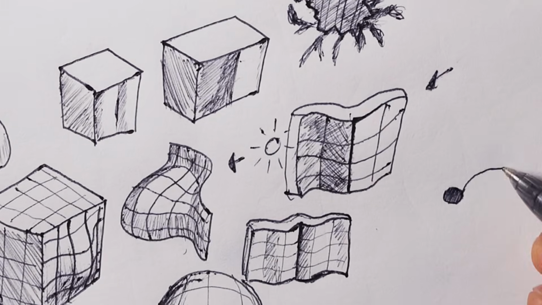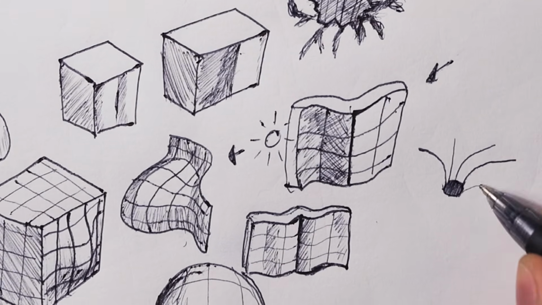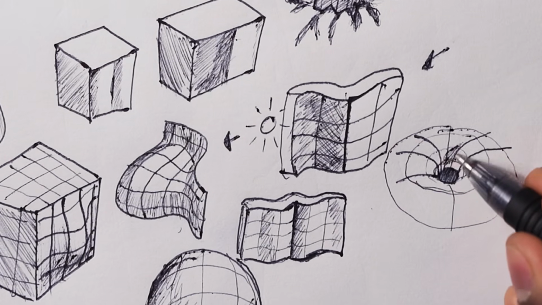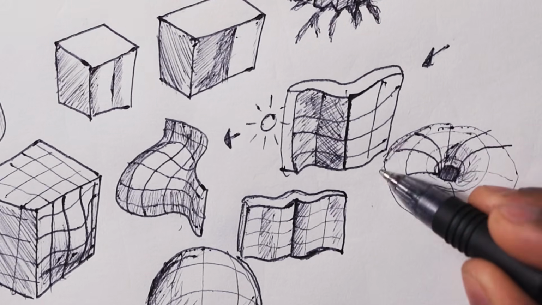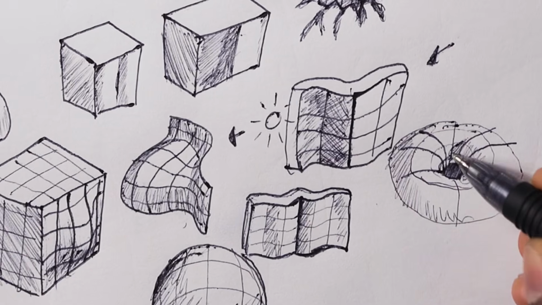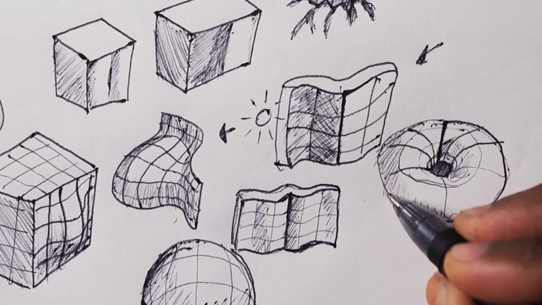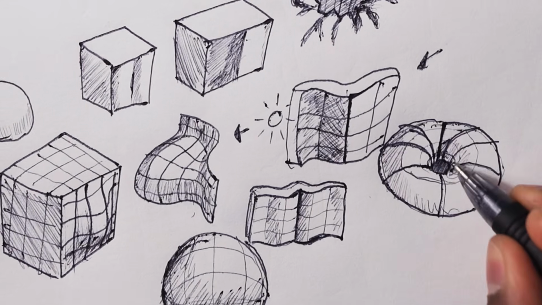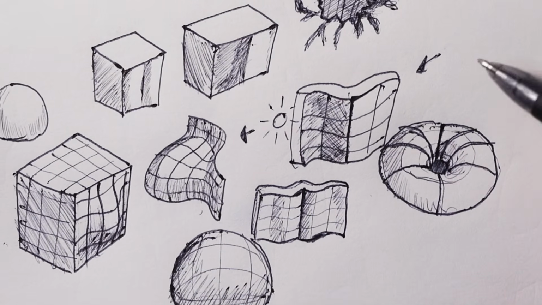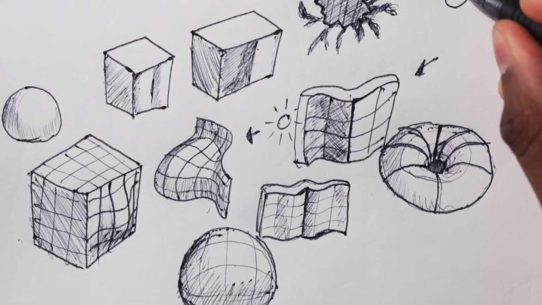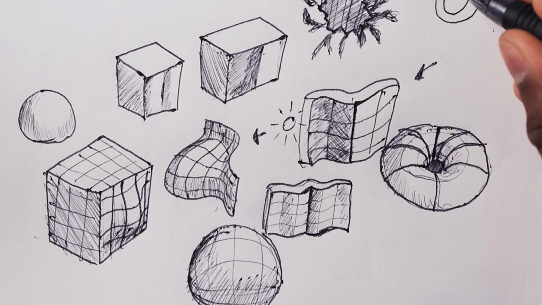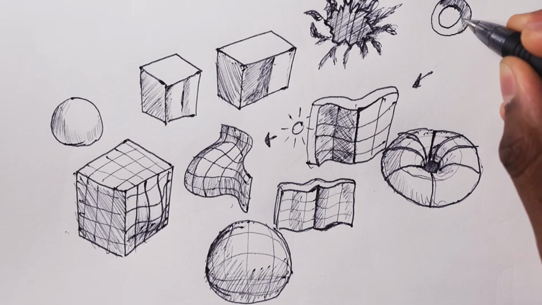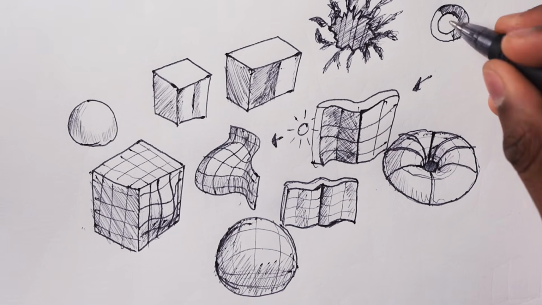This is just a normal hole, like a pinhole into the page. Or like a donut. These are just other examples of how you can manipulate the planes. So you just need to figure out how to use the guidelines, how to illustrate and draw the forms of these planes, and then learn how to manipulate them.